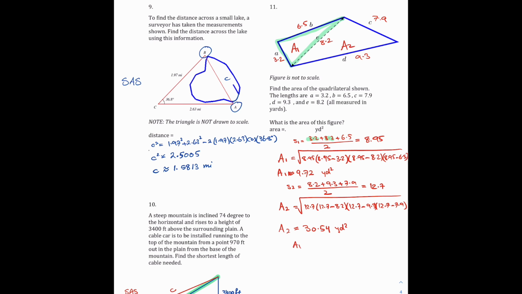So now A1 plus A2 is equal to 9.72 plus 30.54. It gives me the entire area of this shape, which is approximately 40.26 yards squared. That is the final answer, the final area for the entire shape, both triangles added together.